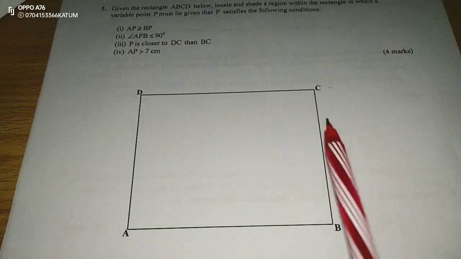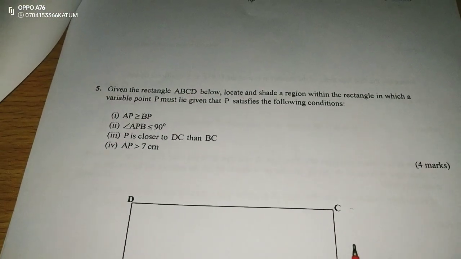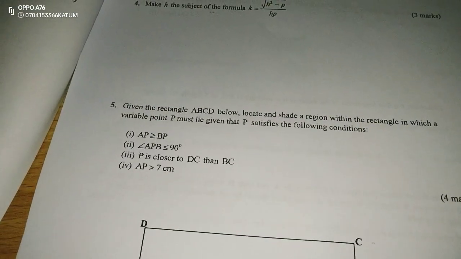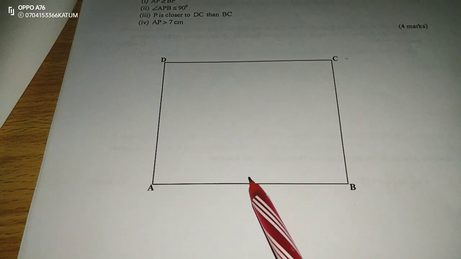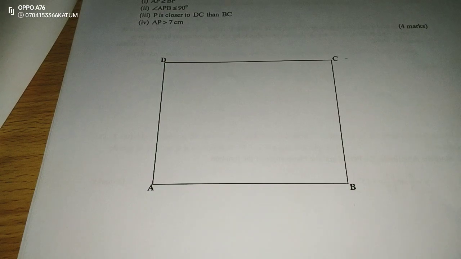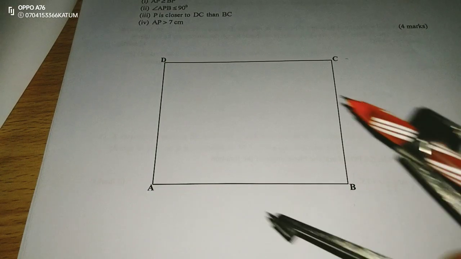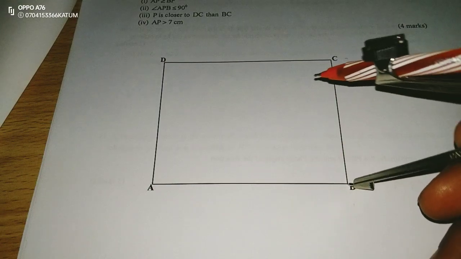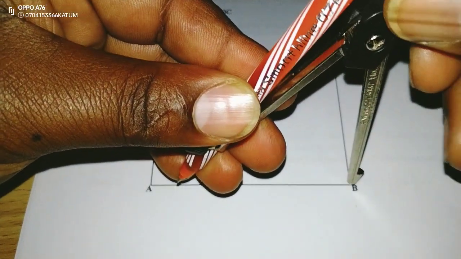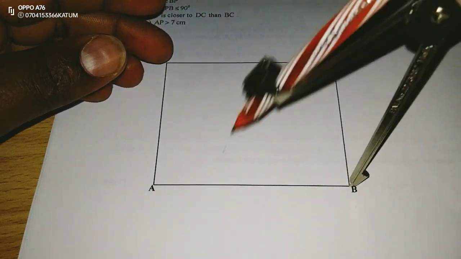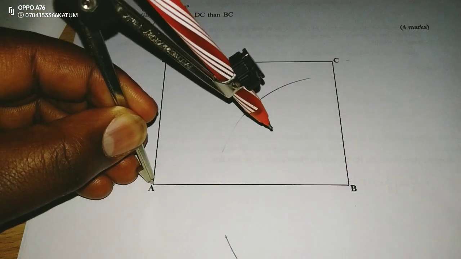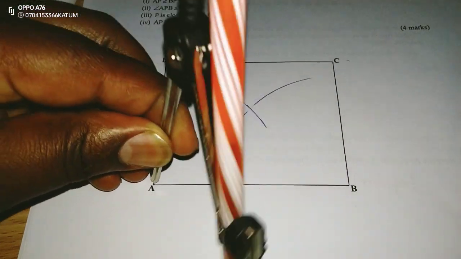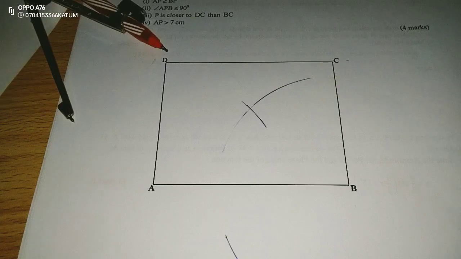So we want to construct the locus of a point P such that AP is either equal to or greater than BP. So P is somewhere such that AP is either equal to BP or greater than. Which means we are going to bisect line AB perpendicularly. So when we bisect this line, we stand at A, we make arcs here, and standing at the other side of the line, we cut those arcs, so that now we produce a line.